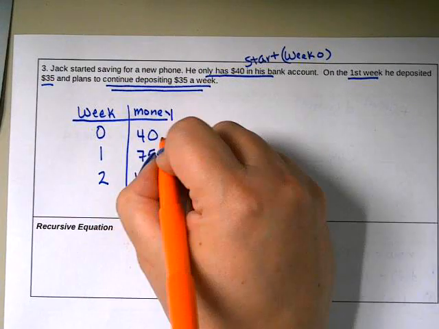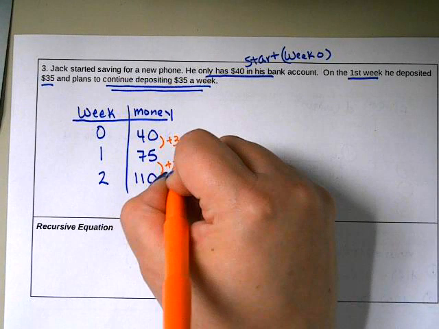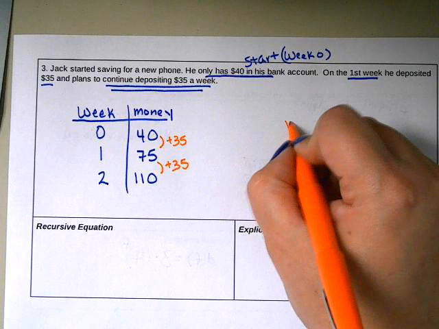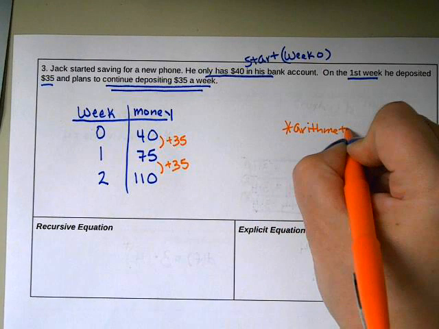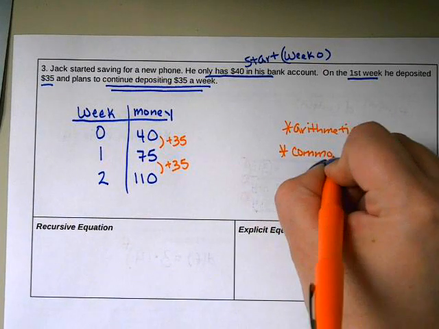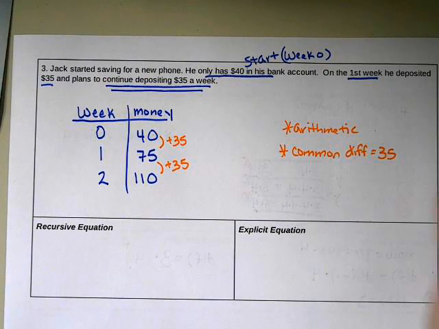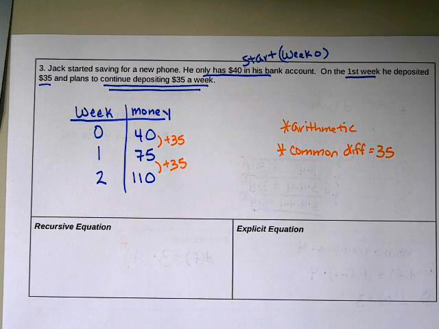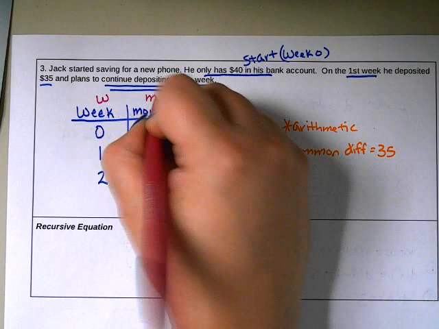So we can see each week we're adding $35. And so this is an arithmetic pattern. And we have a common difference of 35. So we're going to do the same things that we did before, and we're going to define our variables and write our equations. So I'm going to call the week W, and I'm going to call money M.